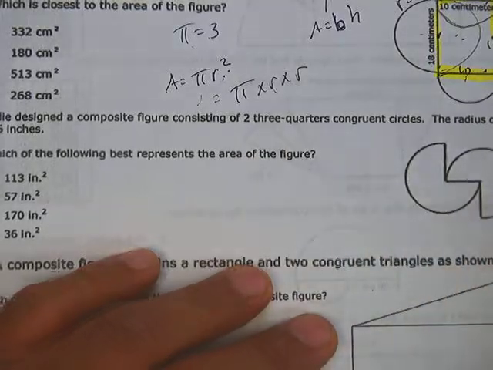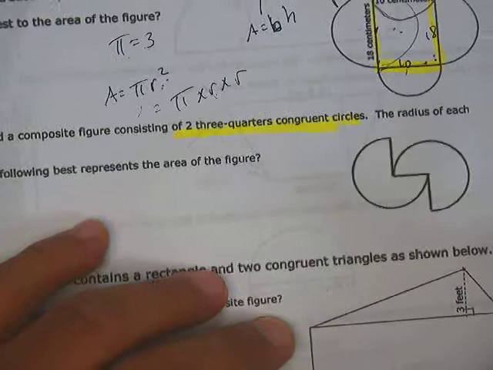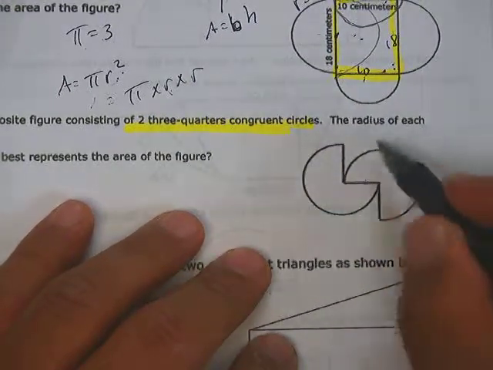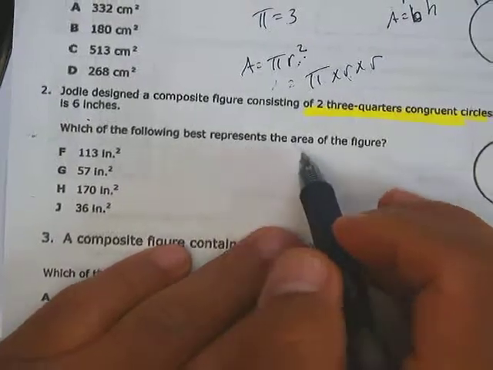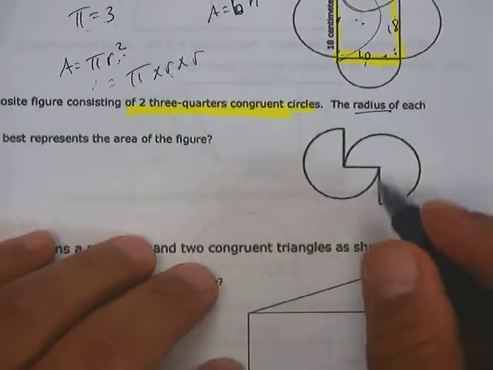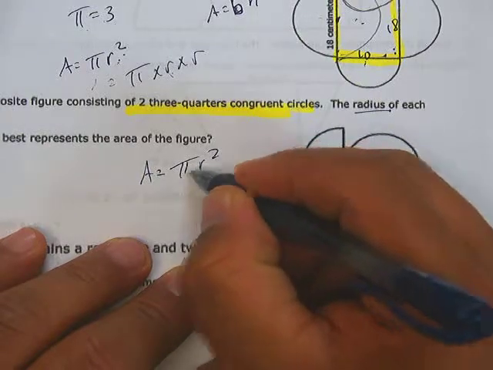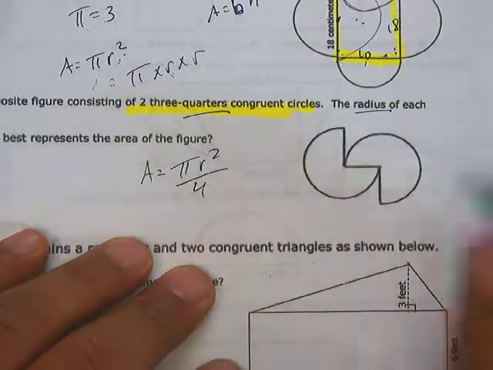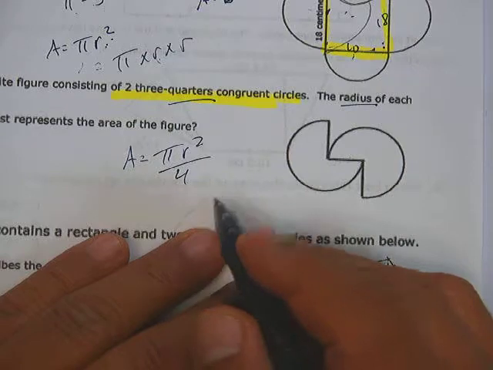Number 2 there. Jody designed a composite figure consisting of 2 3/4 circles. Congruent also. 2 3/4 congruent circles. The radius of each is 6 inches. Which of the following best represents the area? So this is just a bunch of quarter circles. So I know it's going to be pi times radius squared. The word quarter means 4 quarters in a dollar, so I'm going to divide by 4.